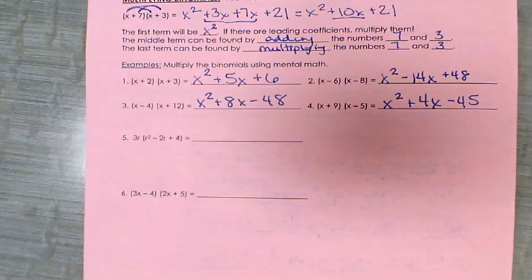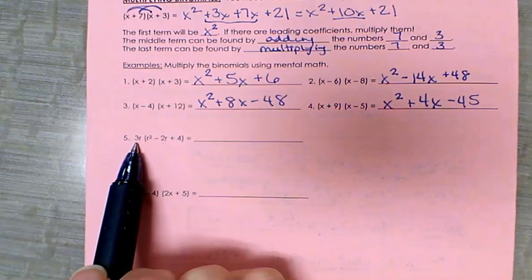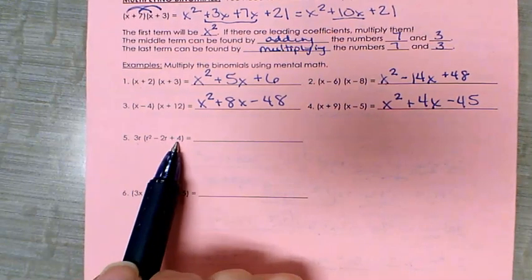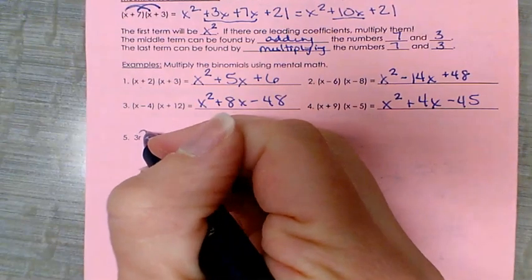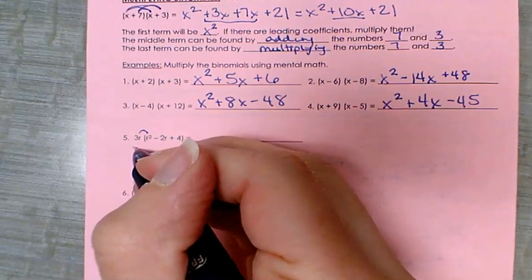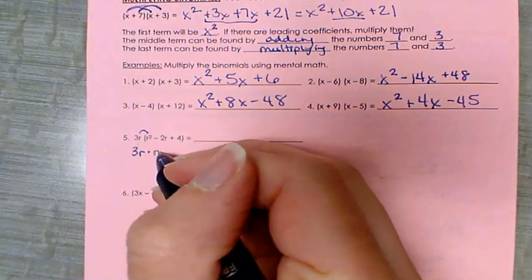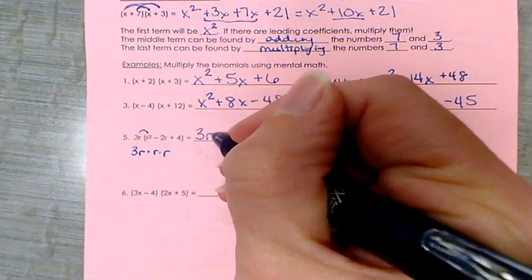So on number 5, it's a little different. It's not a binomial times a binomial. It's a monomial, so one term, times a trinomial. So there's not really a mental math way to do this. You do need to show your distribution. So 3r times r squared, that's 3r times r times r. So r squared is r times r. That's 3r cubed.